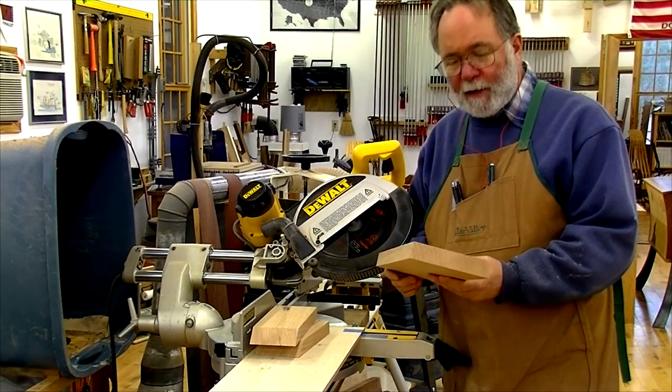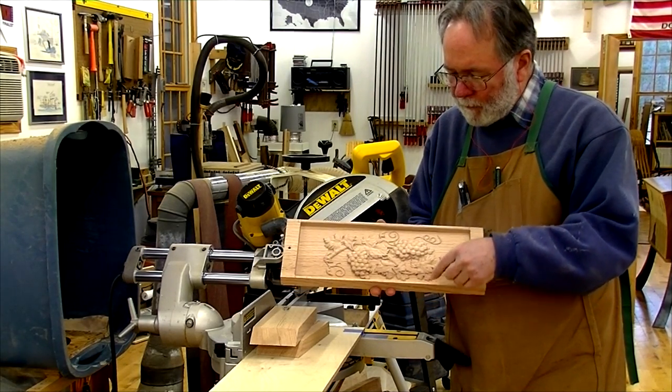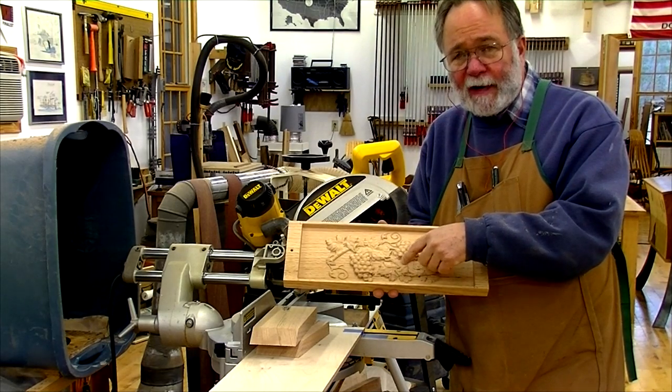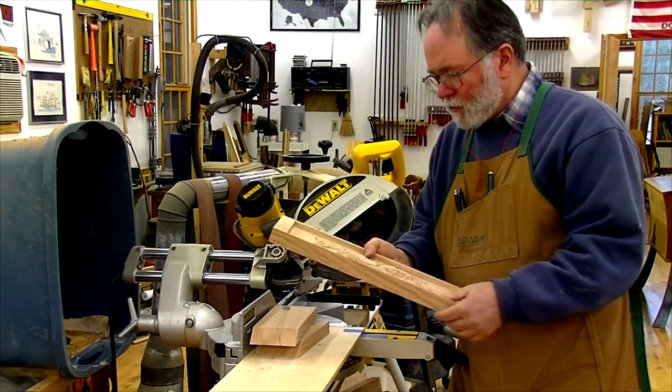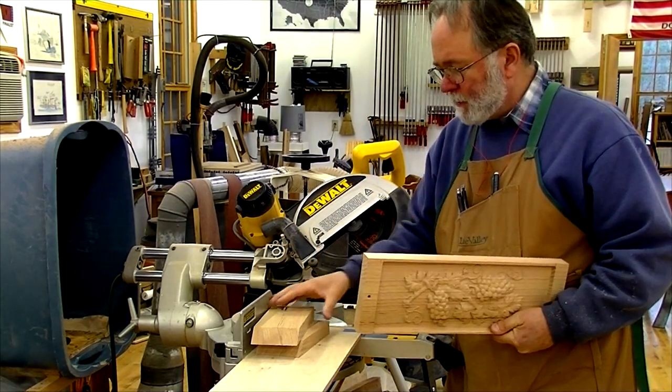The work with the ShopBot is complete. It did a nice job. There were a lot of fuzzies that I had to use a wire brush, a brass wire brush, and some carving gouges to remove. So I'm ready to go ahead and put miters on these pieces to put it together.